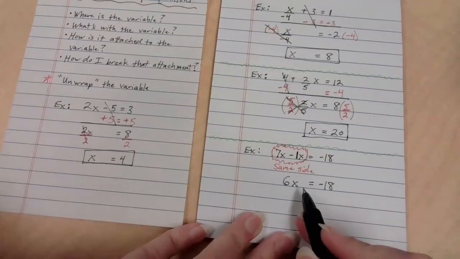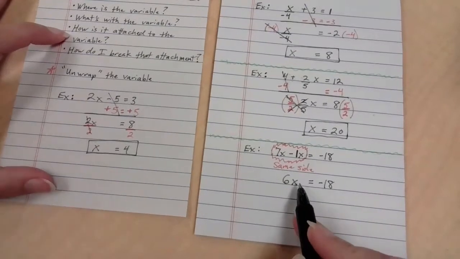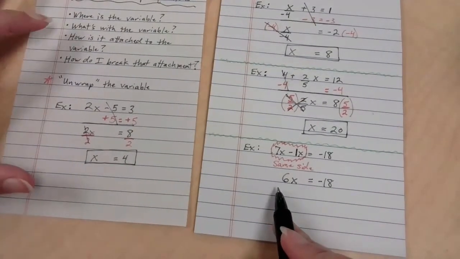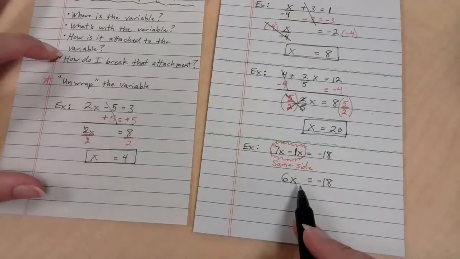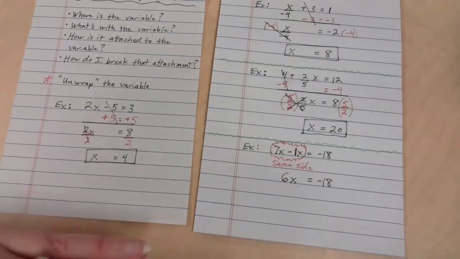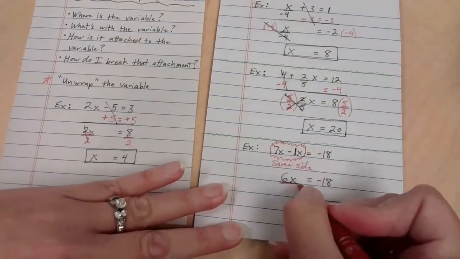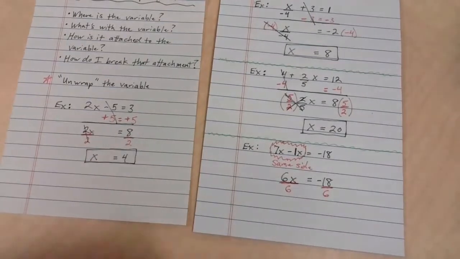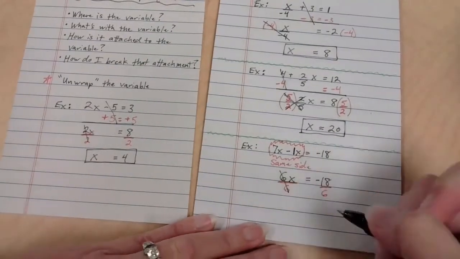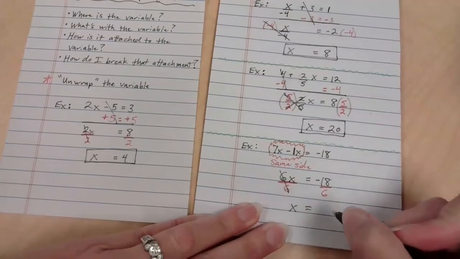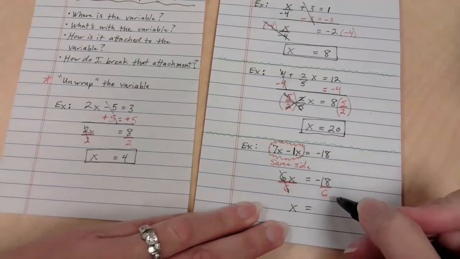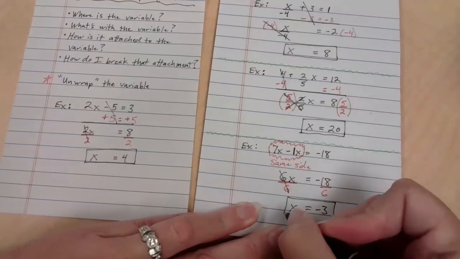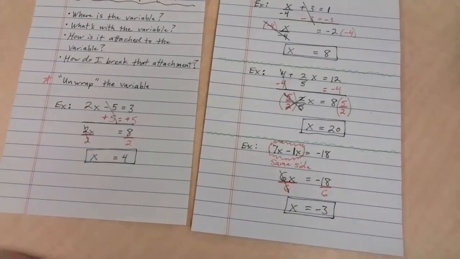All right, now we can go back to our questions. Here's the variable, because here we had a couple of variables. So now we have one variable. We have a 6 attached to it. How is it attached? Through multiplication. How do I break that? Through division. All right, breaking the attachment here, breaking the attachment here. And what will that give us? Well, again, multiplying and dividing will undo itself. There's the x, and negative 18, watch your signs, negative 18 divided by 6 is negative 3. Okie dokie. All right, well, that's not too bad.